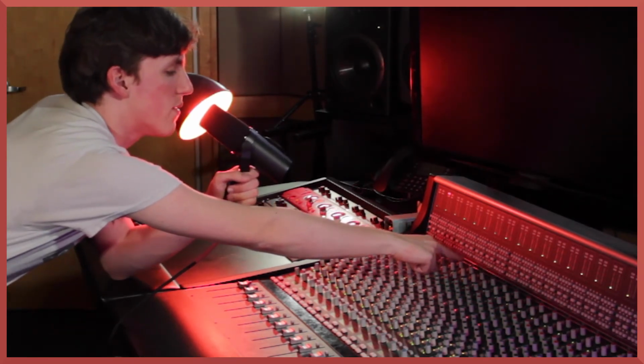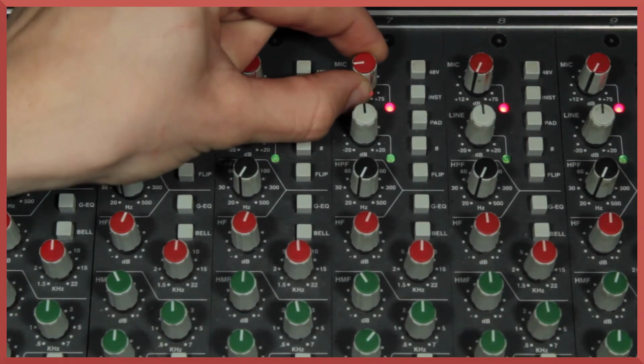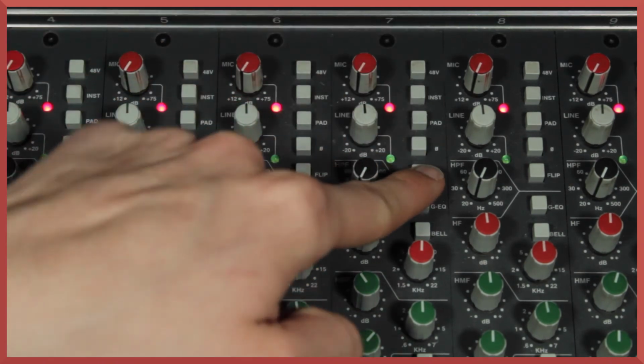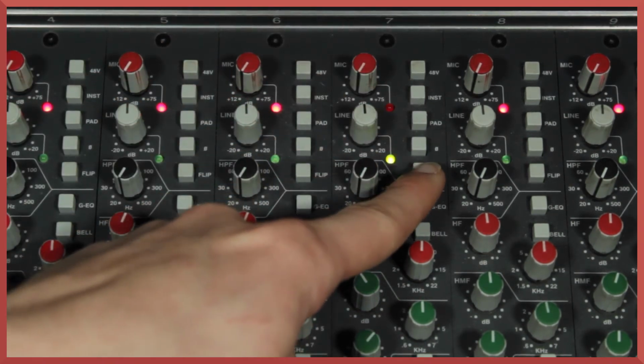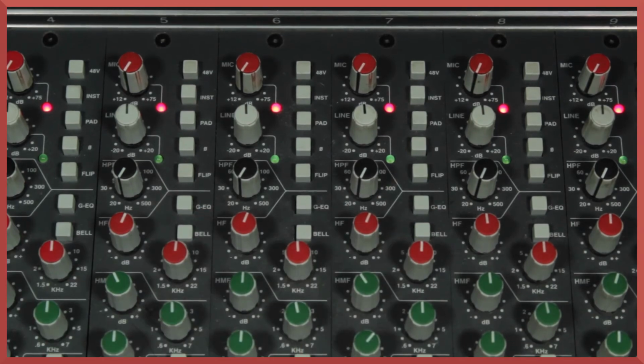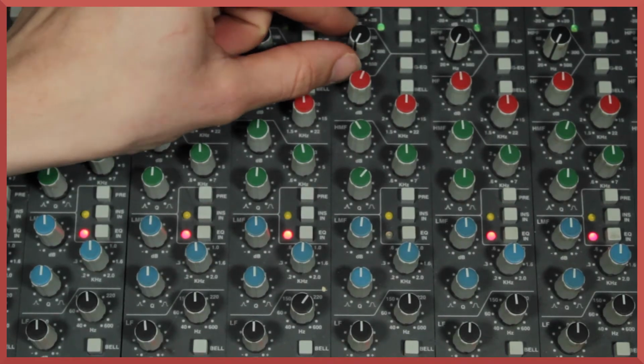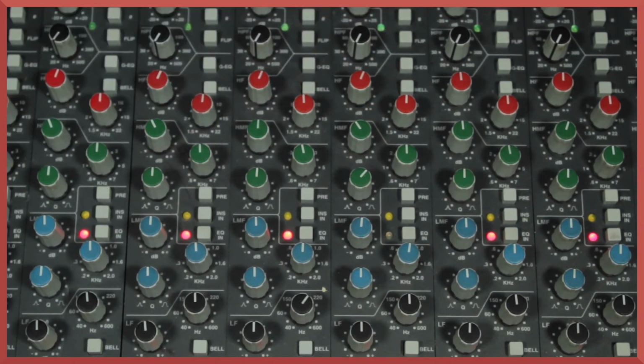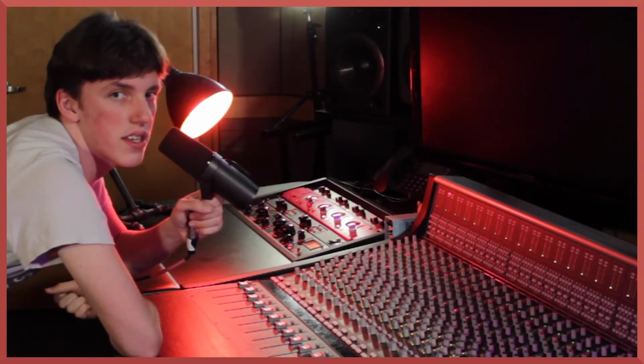So up at the top here we have our input sections. Over here we have a mic and a line that we can flip between depending on which type of signal we're getting. We can control phantom power and padding, or we can even flip the phase if we need to. Below that, we have a built-in high-pass filter on every channel. We have a video on those, you should go check it out. And that sits right above the normal 4-band EQ section on the SSL.